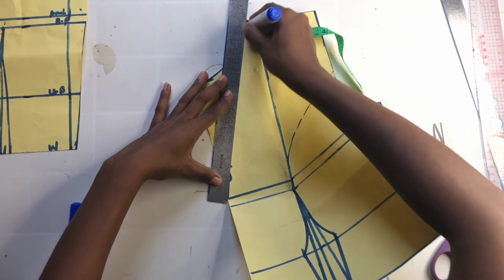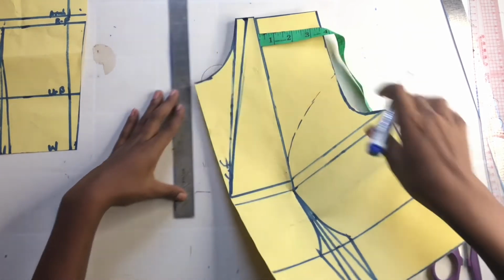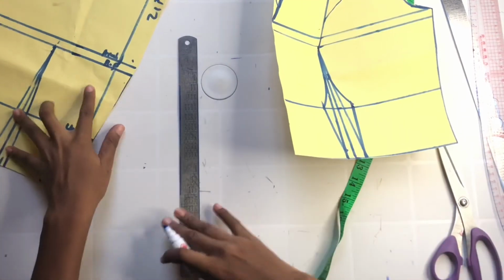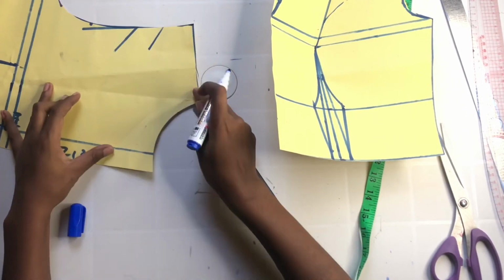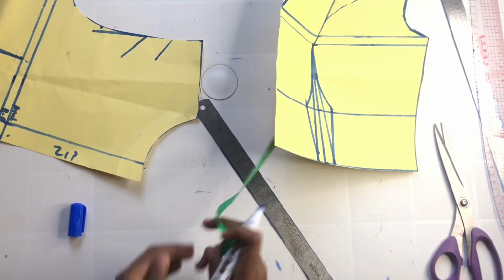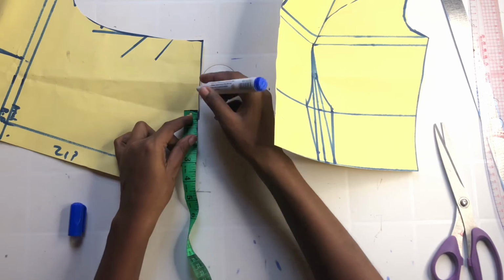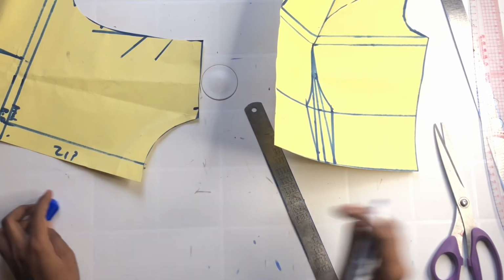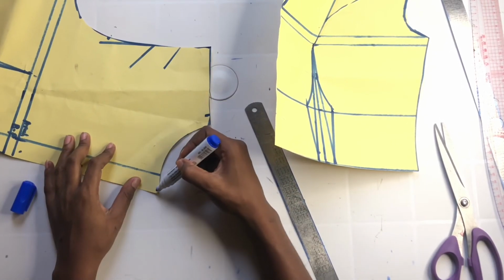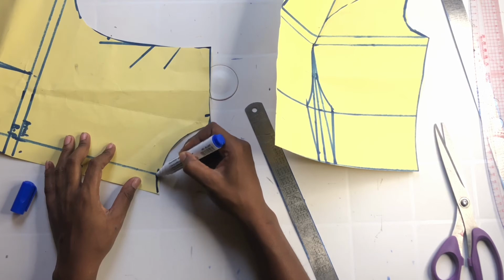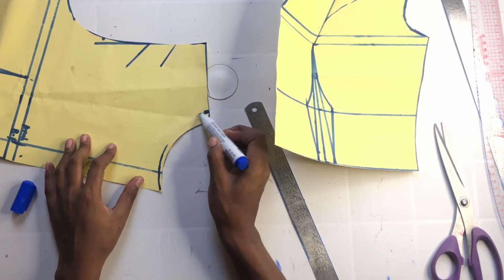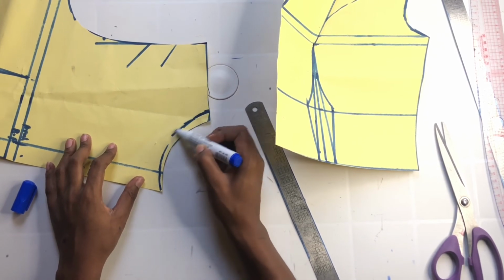You might probably notice my voice, I'm fighting a cold. So sorry about that. So I'll do the same at the back. I'm going to leave the width of that 2 inches I put at the back. I'm not going to touch it, just working on the neck space.